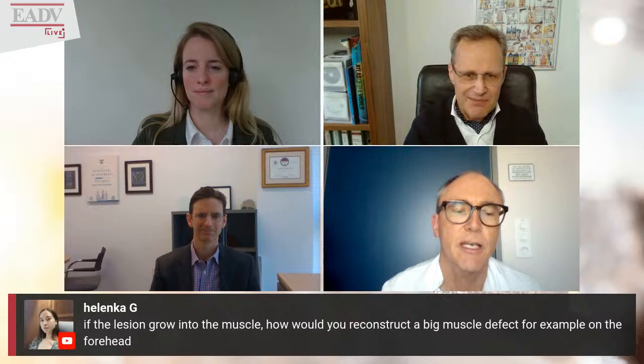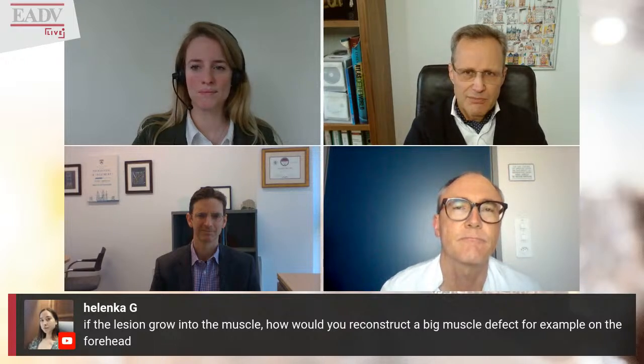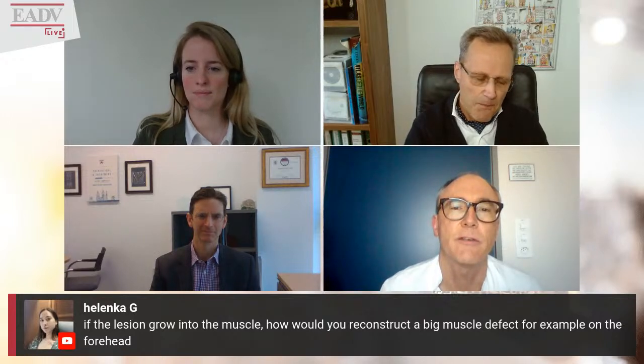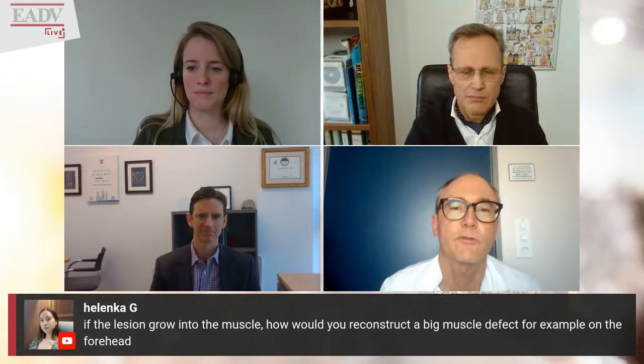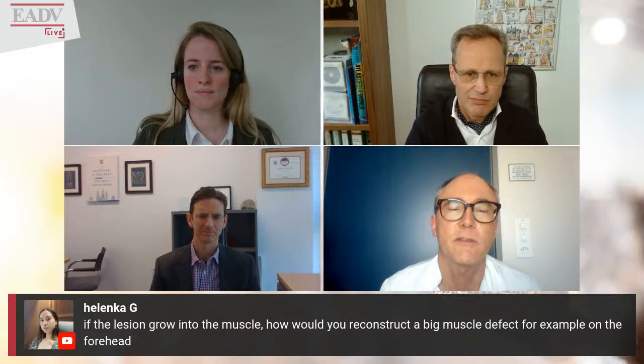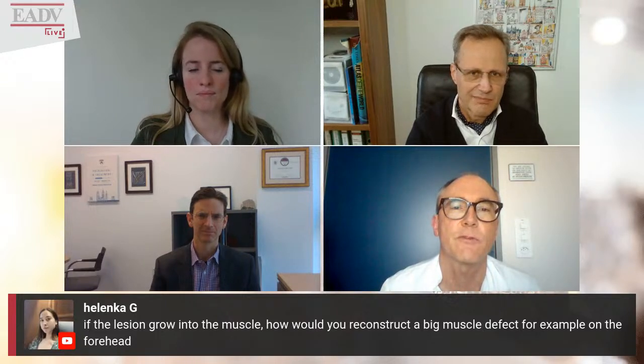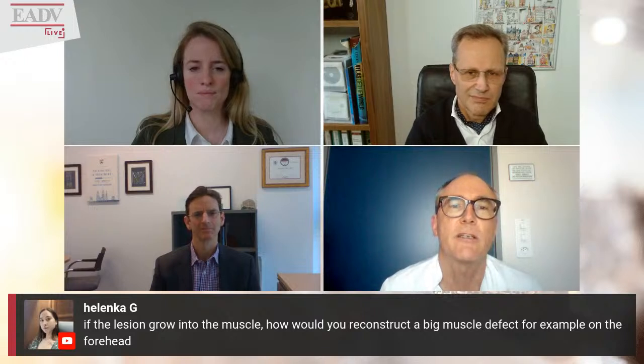It doesn't change anything. You just absolutely have to make sure that you have removed all tumor. Even if it reaches periosteum, you will remove periosteum. If it goes beyond periosteum, you remove bone. You just really have to remove everything. You shouldn't repair before that. Actually, you can repair almost any defect. We don't mind if the muscle is infiltrated or not.